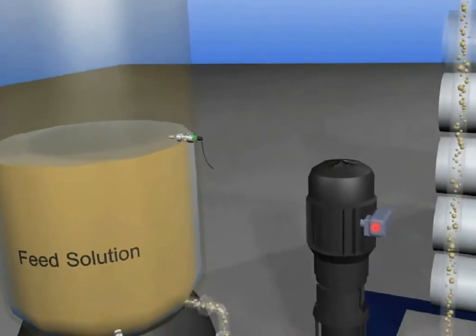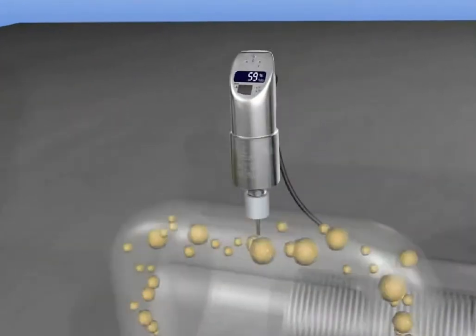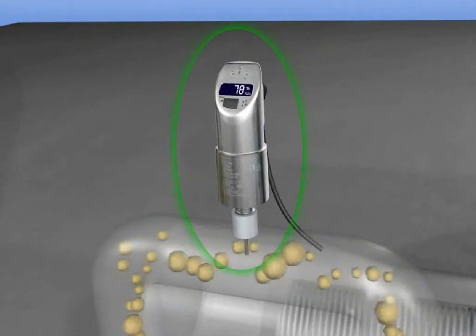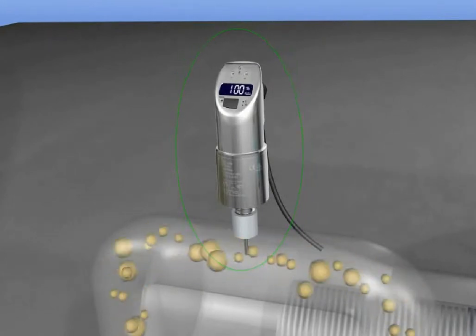Now back to the RO pressure vessels. We see the flow entering the RO supply header. A flow transmitter with 4 to 20 mA output is used to check the total flow entering the system. The 839E flow sensor has been calibrated for both high flow and low flow settings based on the pipe diameter. As the feed water flowing into the skid increases, the display changes to indicate that increase. It indicates 100% when there is maximum flow through the pipe and can be used as a measure of the total gallons of water flowing into the skid pressure vessels.